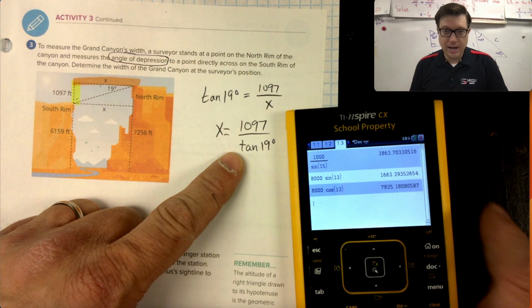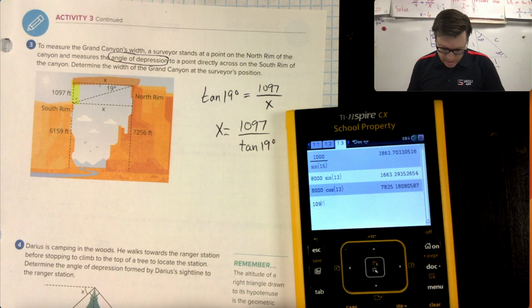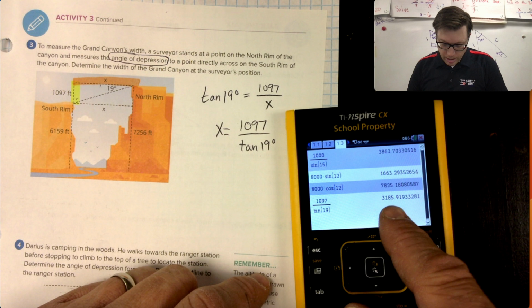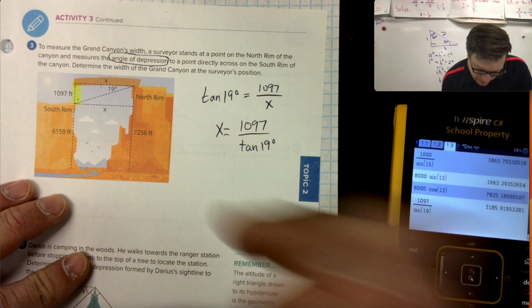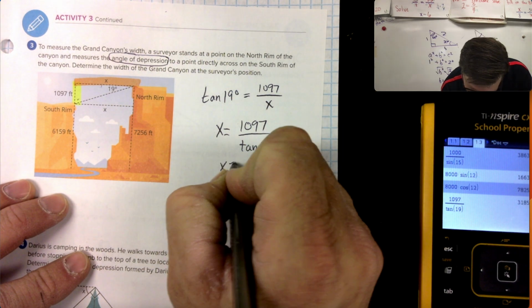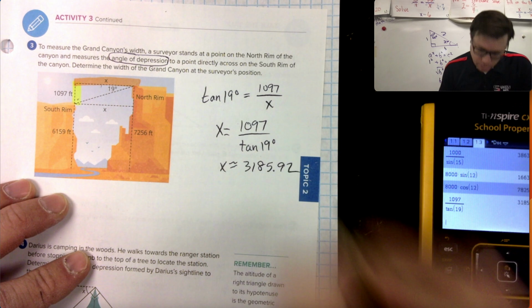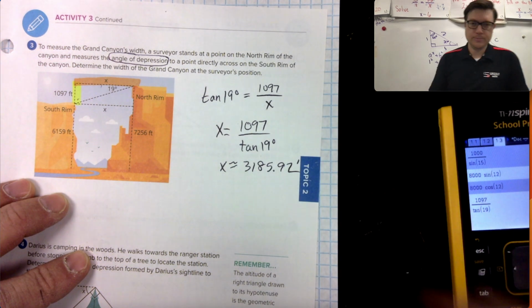Okay, 1,097 divided by tangent 19. So 1,097 divided by the tangent of 19, 3,185.92 feet. Yeah, that would work.